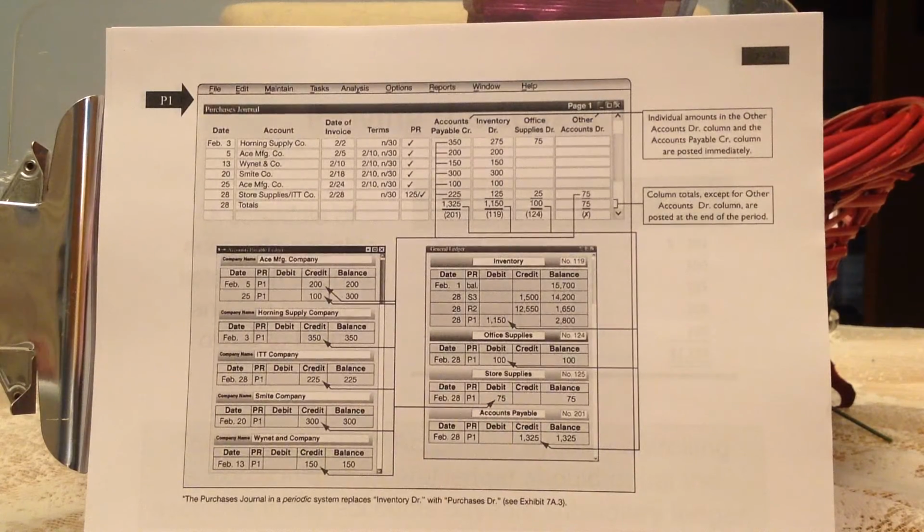If you have something in the other account column, you have to make sure you've indicated somewhere what it is in that account, so it gets posted to the correct account. The column totals you're going to post at the end of the period in a total, except for those other accounts, because you might have more than one account in there.